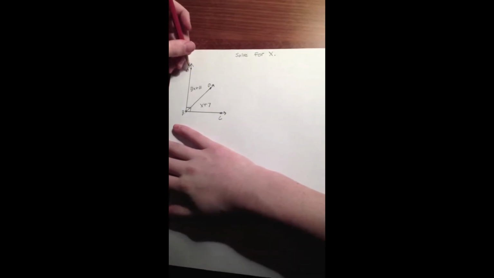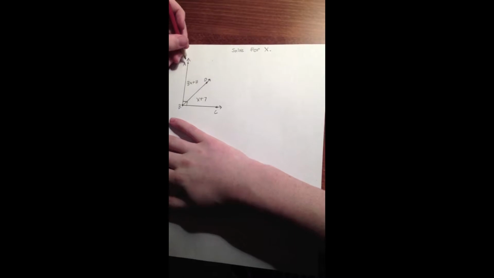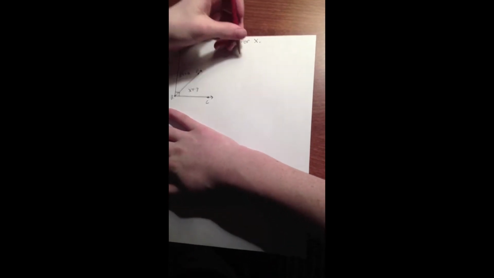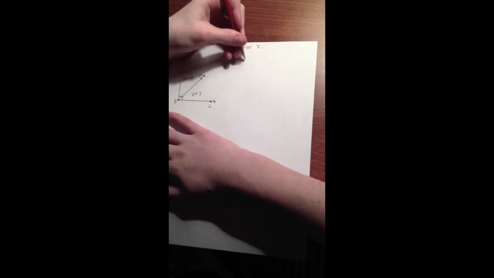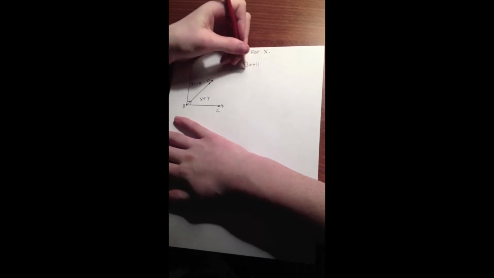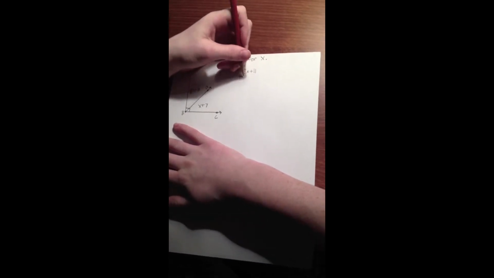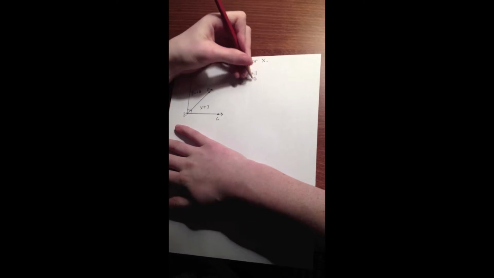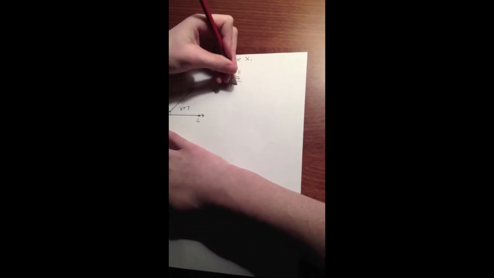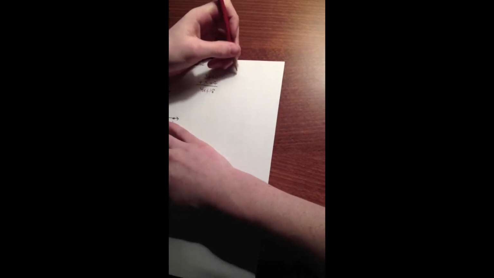This is how you solve for x using complementary angles. Okay, so first you add each angle together. 3x plus 11 plus x plus 7, which equals 4x plus 18. Now you set this equal to 90.